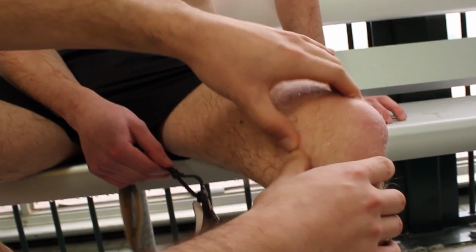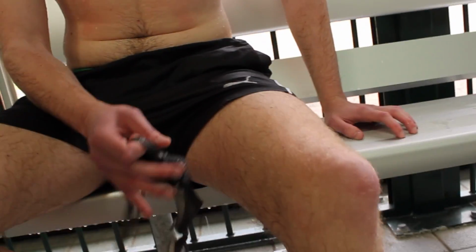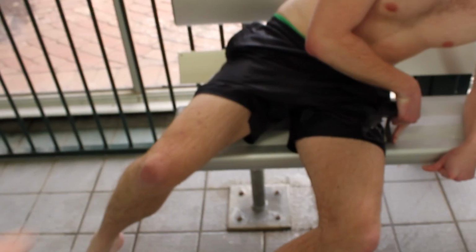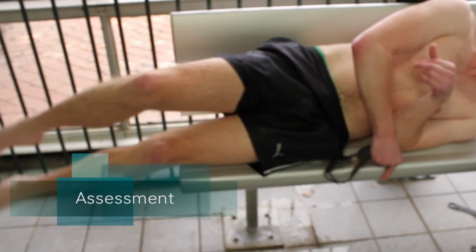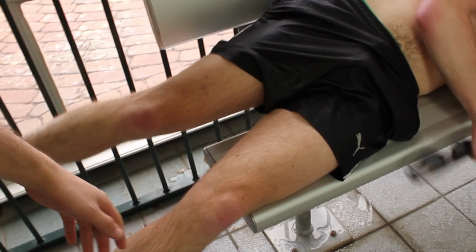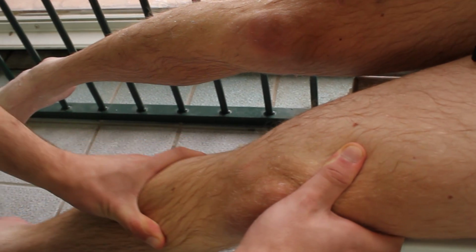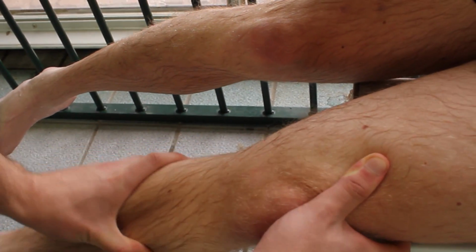Now to test this structure, to see if it is damaged, we'll get Daniel to lie on his side for us. Just like breaststroke where there's a valgus force coming at the knee, we'll apply a valgus force also to stretch the medial collateral ligament and cause pain.